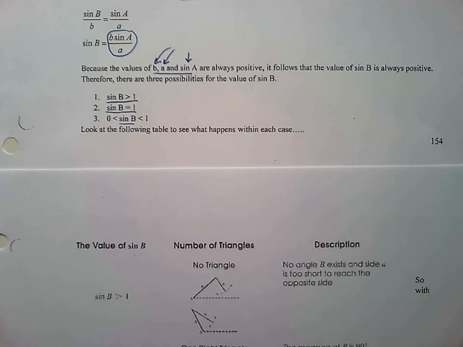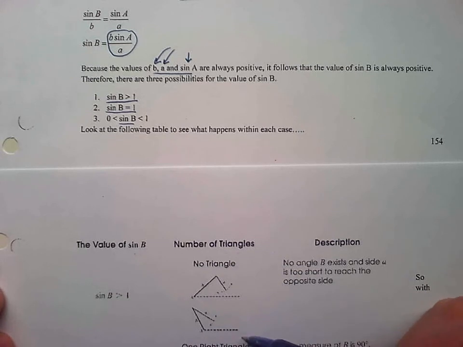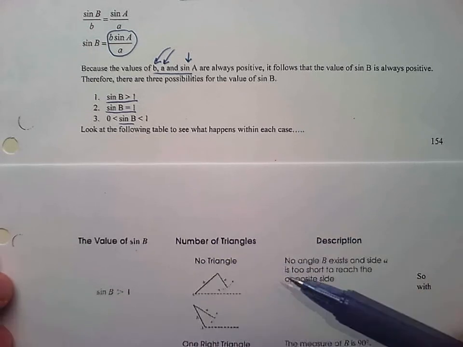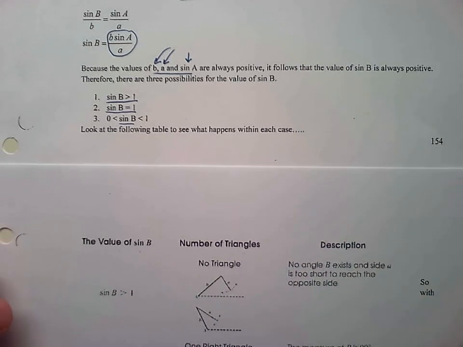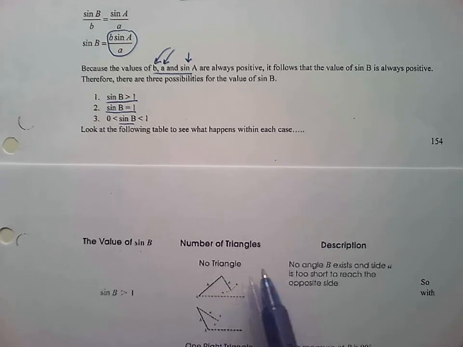If the sine is greater than 1, we have no triangle. Remember back from our unit circle that sine goes between -1 and 1. So if we have a sine greater than 1, we can't form such a triangle, so no triangle exists.